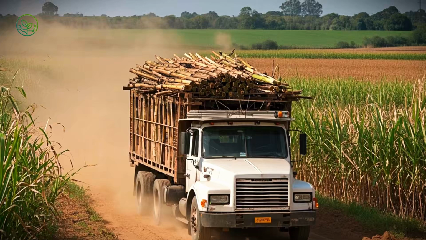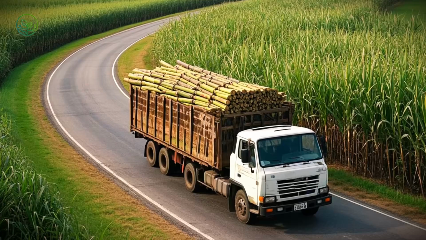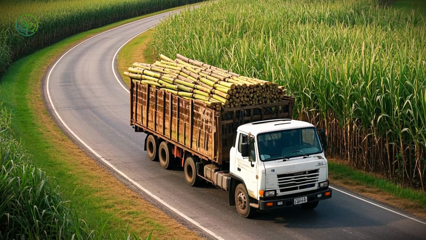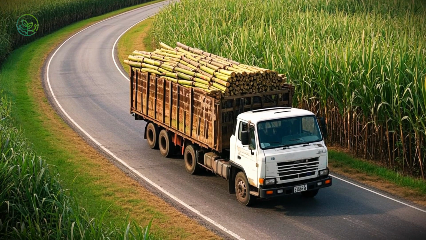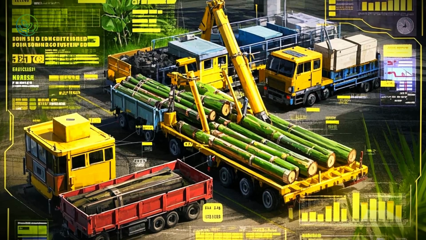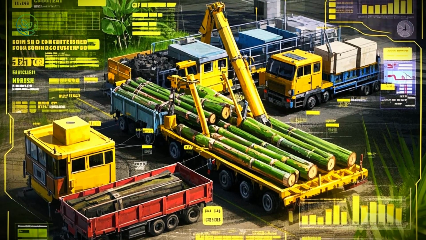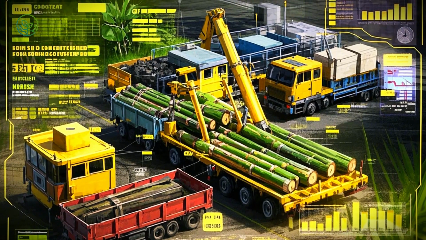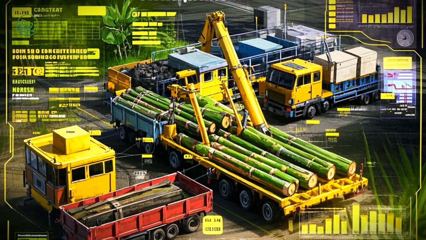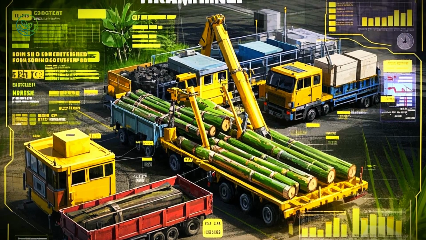At first glance, it looks like a simple load. Bundles of cane stacked high, carried along dusty roads by convoys of trucks that stretch to the horizon. But underneath this surface lies one of the most complex and underestimated operations in industrial agriculture: the safe, timely, and stable movement of more than 2 billion tons of sugarcane every year.